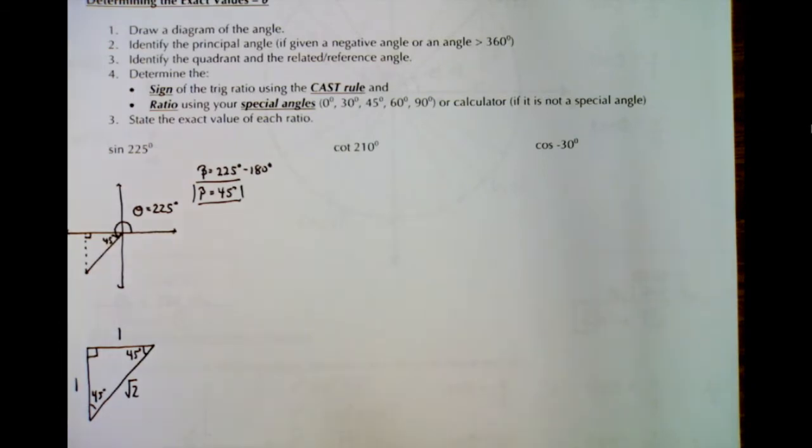And if we were asked to find sine of 45, this question would be pretty easy. We would just do opposite over hypotenuse and get 1 over root 2. But that's not the answer, because we're not asked to find sine of 45. We're asked to find sine of 225. And according to the CAST rule, the only ratio that should be positive in this quadrant is tan. So sine of 225 can't possibly be 1 over root 2. But it is related to 1 over root 2, and here's how.